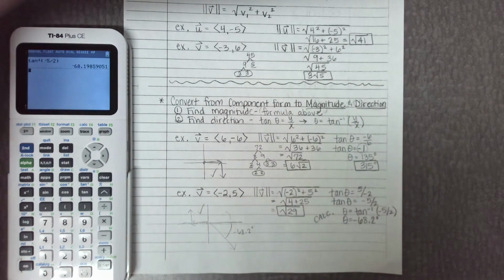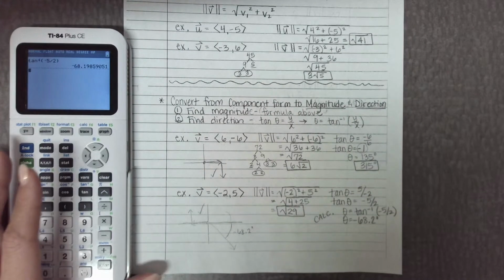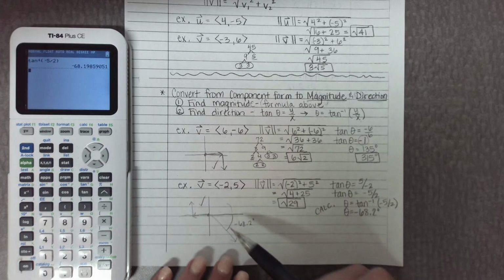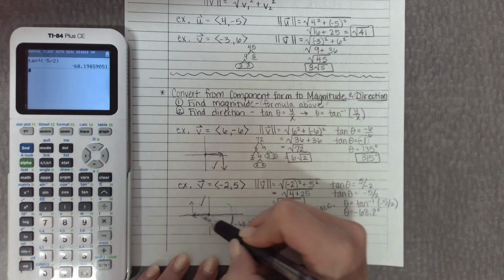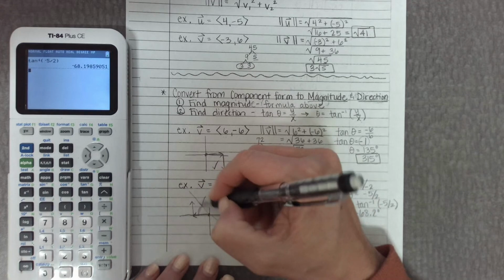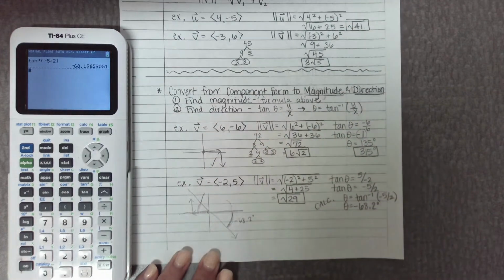Okay, so rather than quadrant 4, I need quadrant 2. So I want the reference angle from quadrant 4. I want to take my reference angle from quadrant 4 and use that reference angle to go up into quadrant 2 and get the angle I need in quadrant 2.